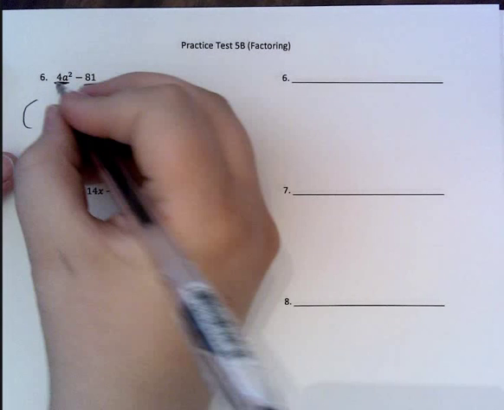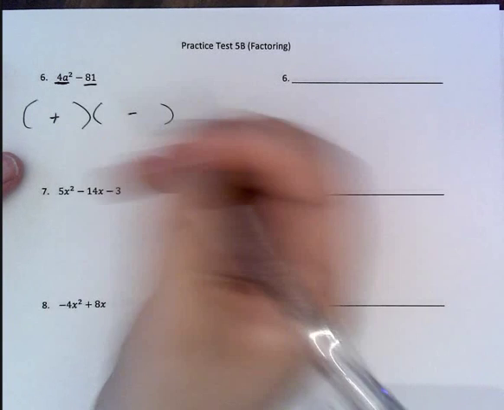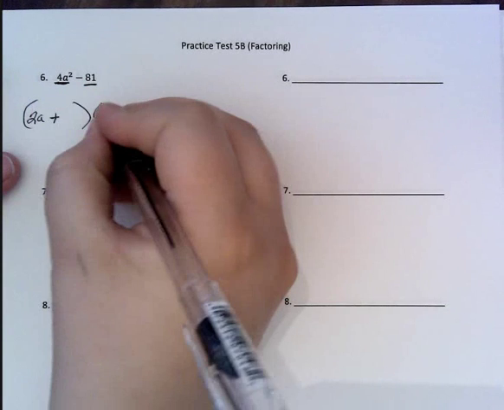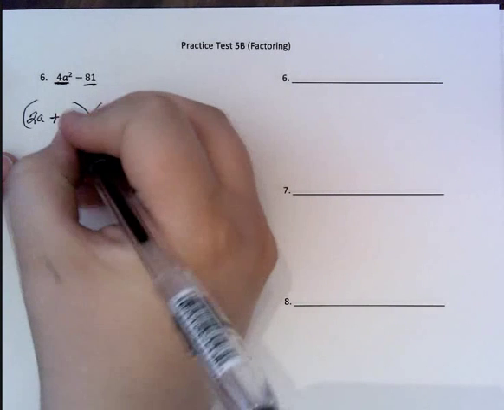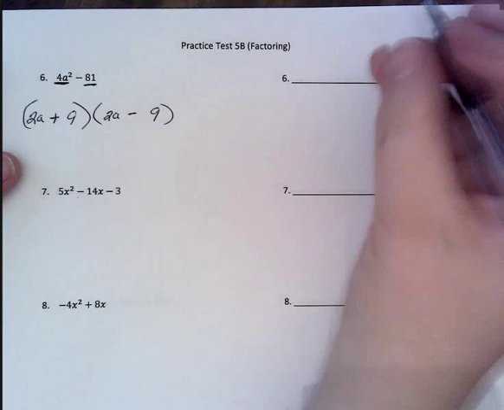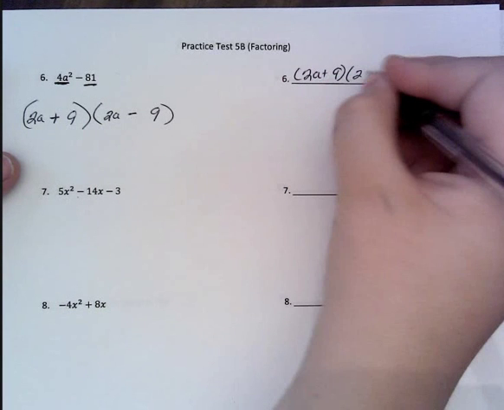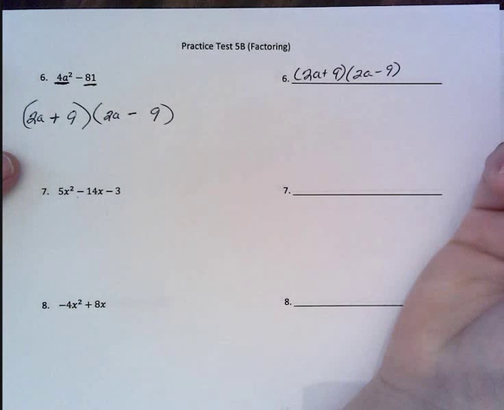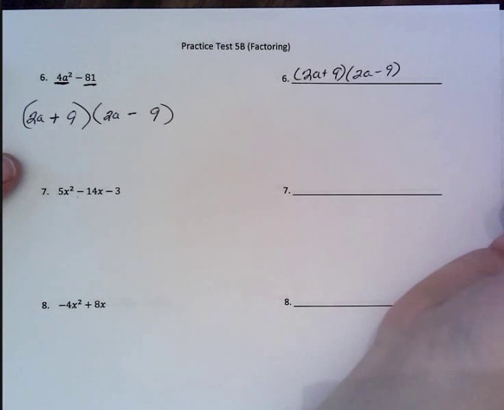So what times itself gives you 4a squared? The answer is 2a. And then what times itself gives you 81? The answer is 9. So you should have 2a plus 9, 2a minus 9. And it doesn't matter if you wrote the minus in the first car or the second car. It really doesn't matter as long as you have 1 plus and 1 minus.